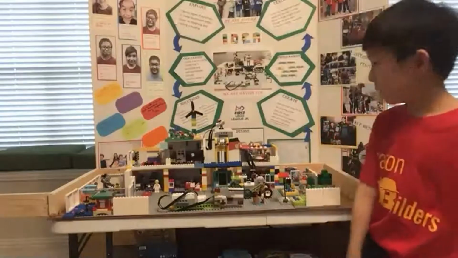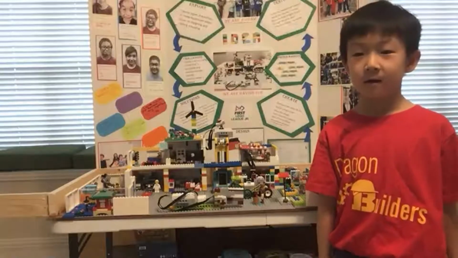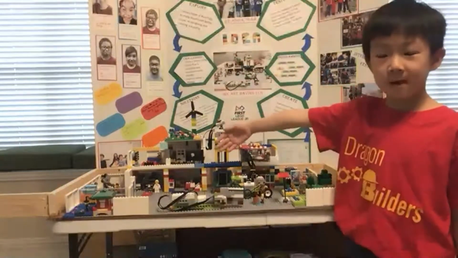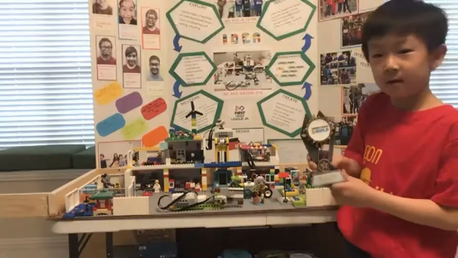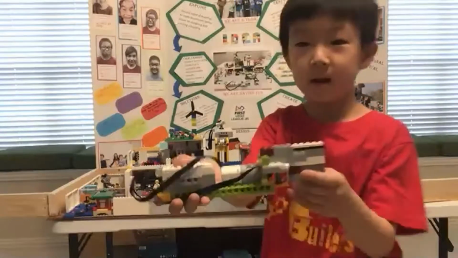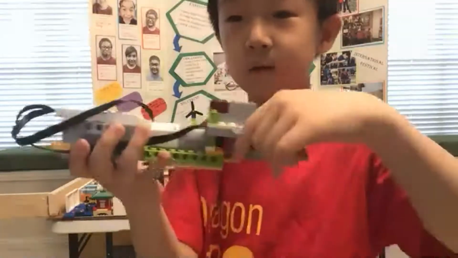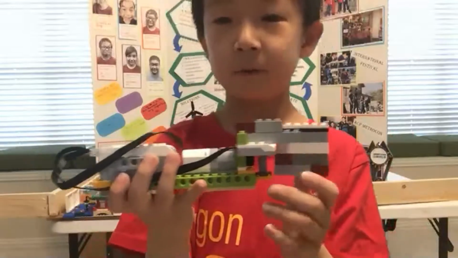Okay, so I am Aiden and I'm in second grade this year. And I am from Team Dragon Builders. This is the poster and model we made from last season. We won this Amazing Movement Award from designing our auto door by CAD. Our auto door has a sensor, so when it senses the movement, it automatically opens for 10 seconds as a safety feature.